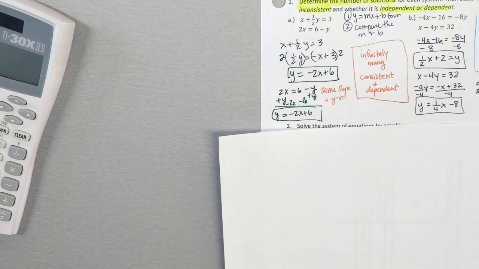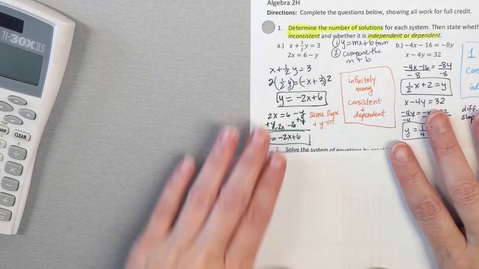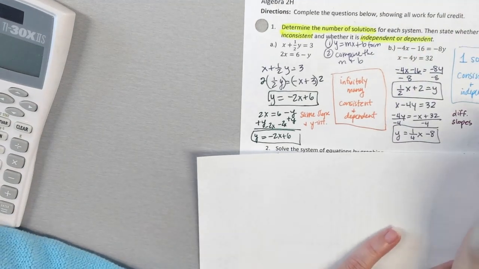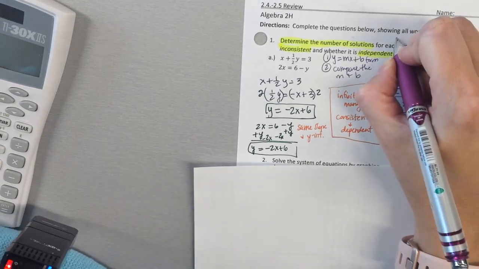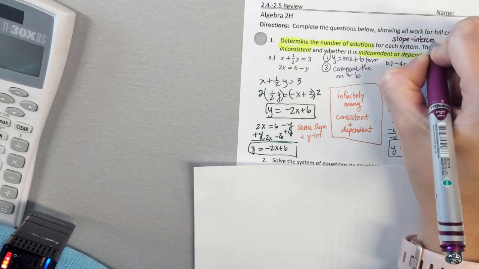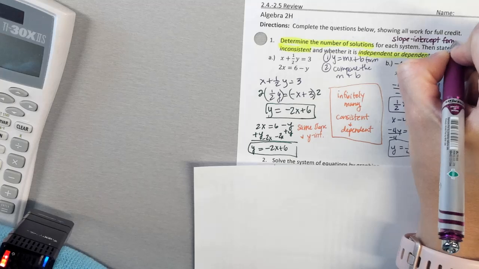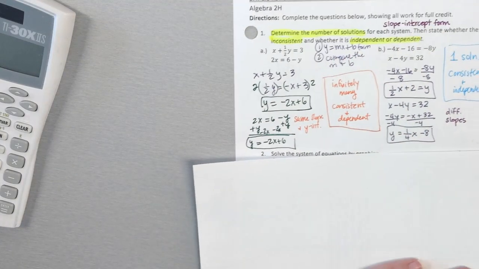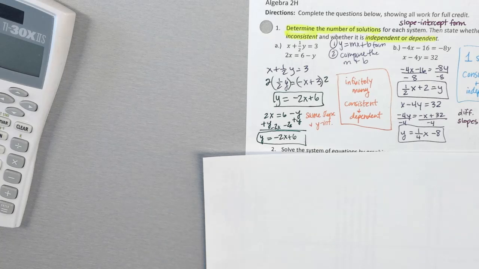So for your quiz, in the directions, it is going to say determine the number of solutions for each system by putting each equation in slope-intercept form. So remember, slope-intercept form, y equals mx plus b. And then what we do is compare the m and the b.